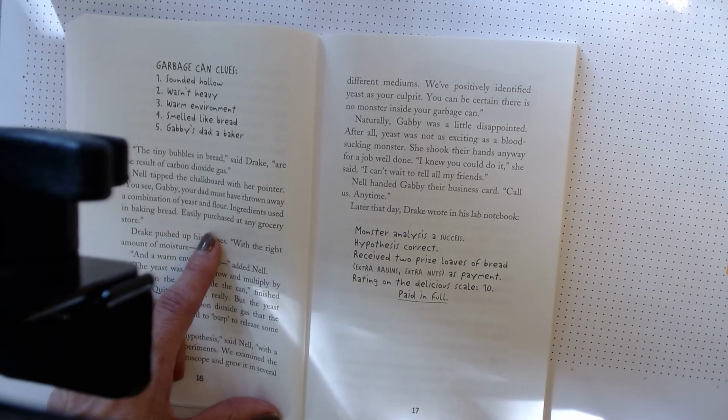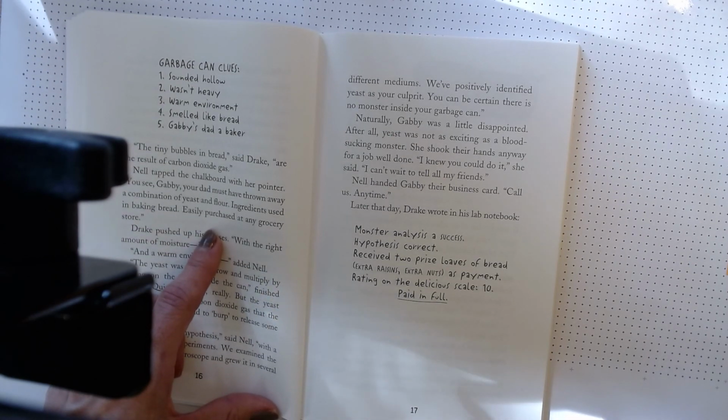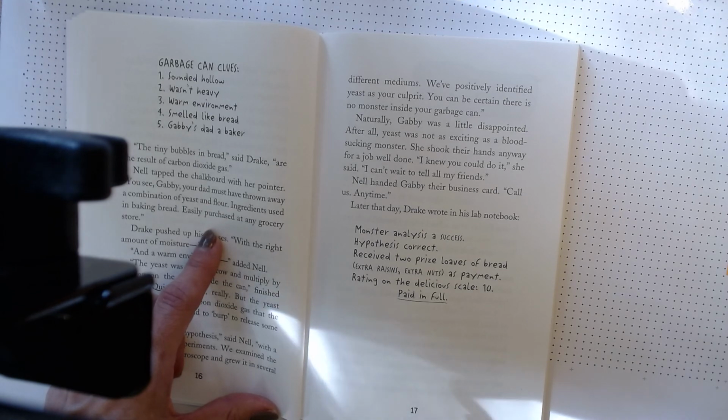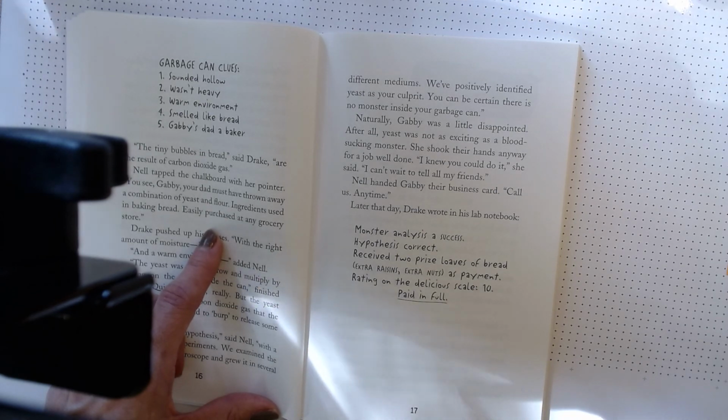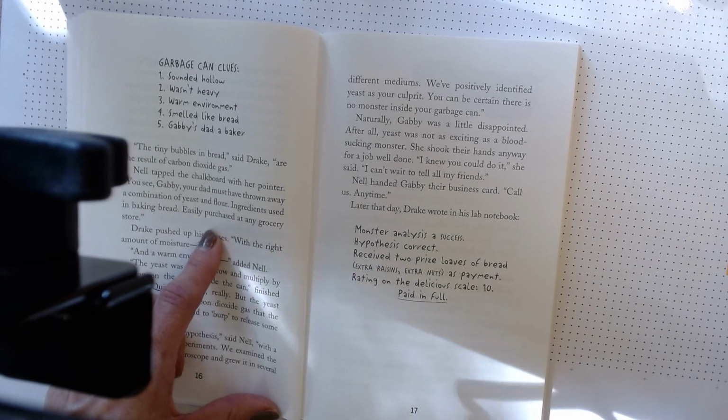Naturally, Gabby was a little disappointed. After all, yeast was not as exciting as a blood-sucking monster. She shook their hands anyway for a job well done. I knew you could do it, she said. I can't wait to tell all my friends. Nell handed Gabby their business card.